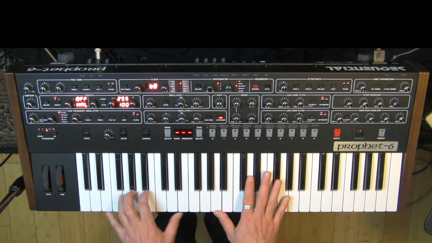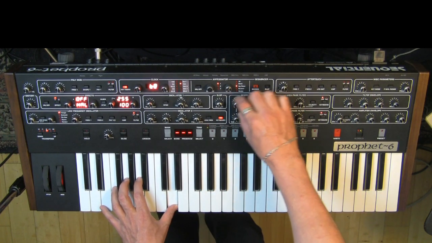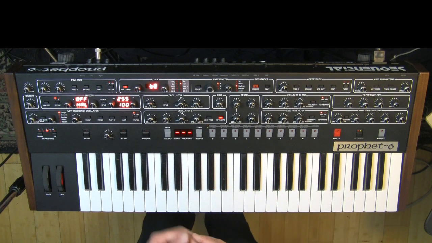So then you can have that richness that comes with rapidly modulating filter cutoff.